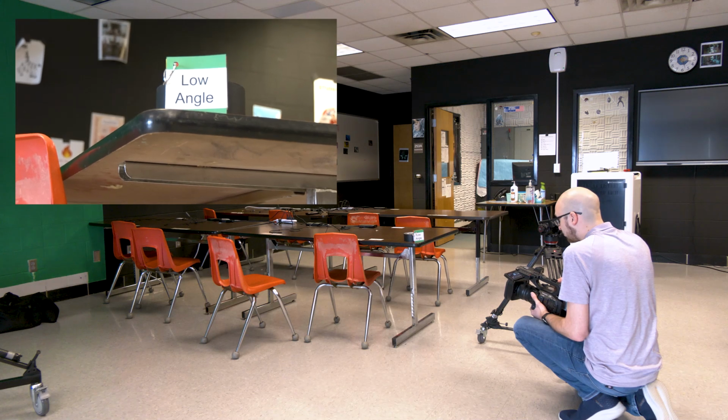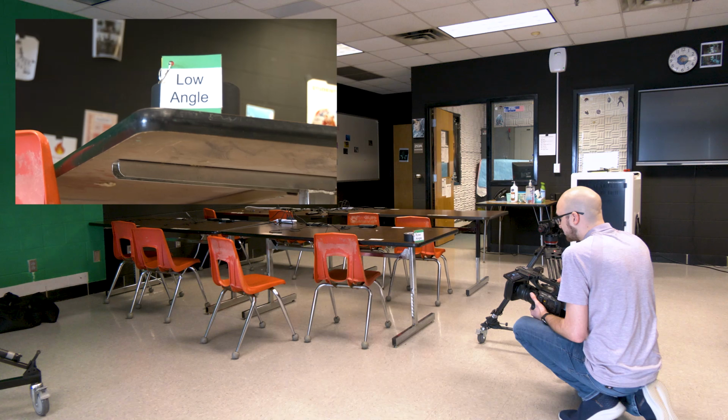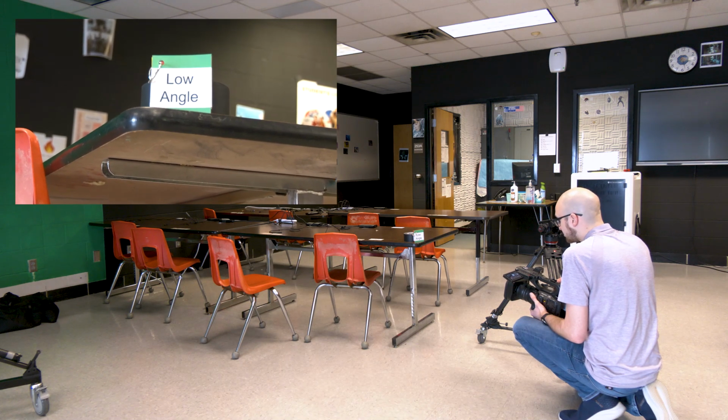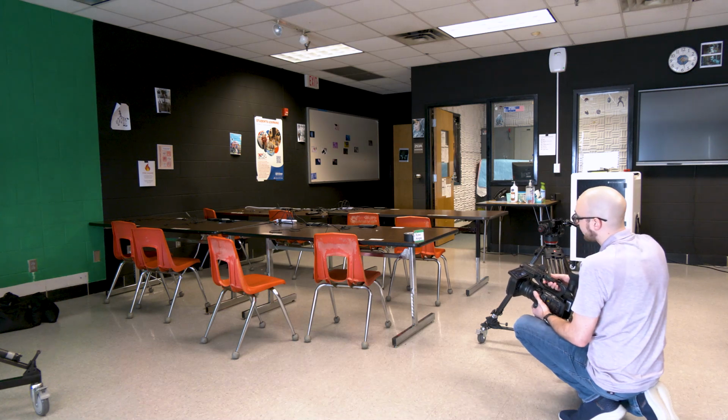You'll see that we're down low and we're looking up at our card. This is a low angle shot. So something that people normally mix up is our low and our high angles here. These should be opposite from each other. So the low angle, we're down low with the camera. The high angle, we're up high with the camera. I'll go ahead and turn off that recording.